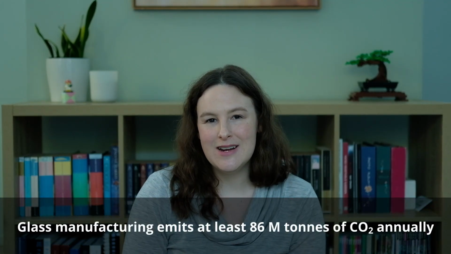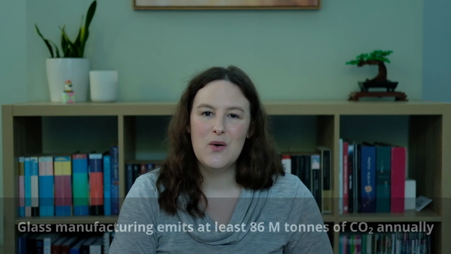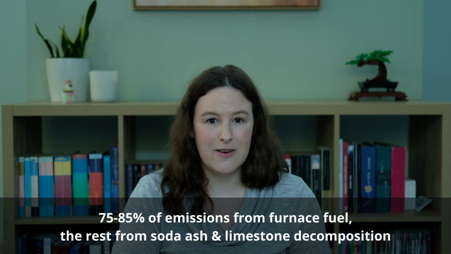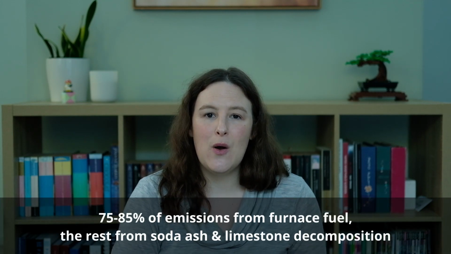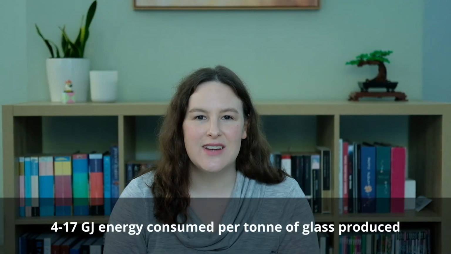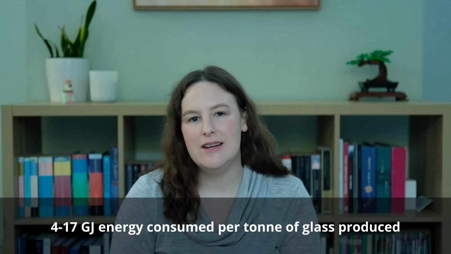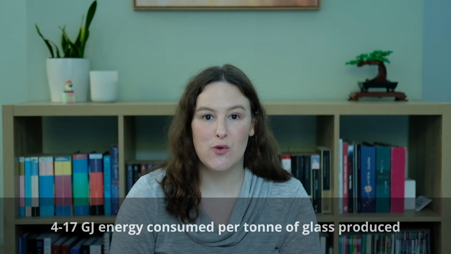Global glass manufacturing emits at least 86 million tonnes of carbon dioxide annually, with 75 to 85% coming from furnace fuel and the rest from soda ash and limestone decomposition. Each tonne of glass consumes between 4 and 17 gigajoules of energy, primarily to provide the high temperatures required to melt the raw materials. Energy and CO2 emissions vary depending on the amount of cullet used and the fuel mix.